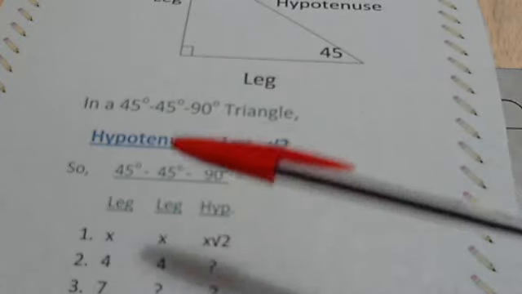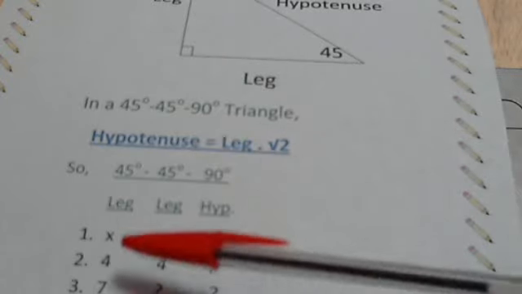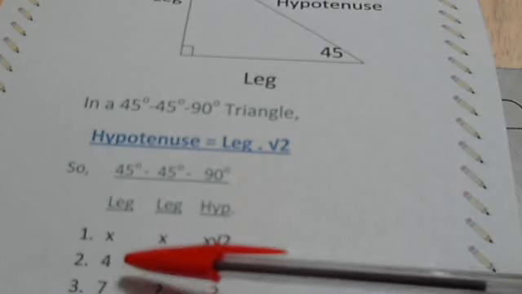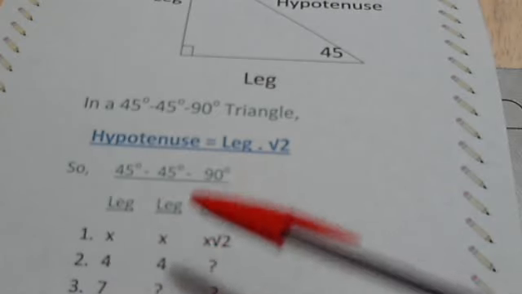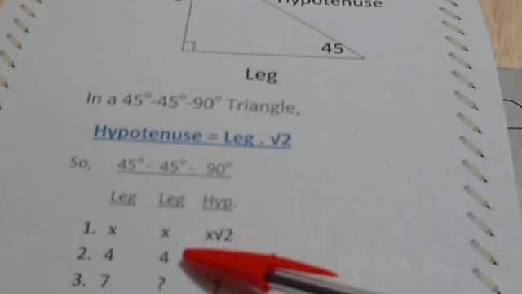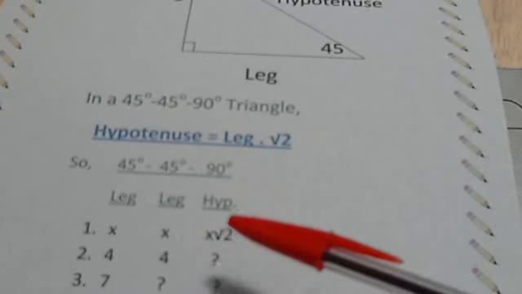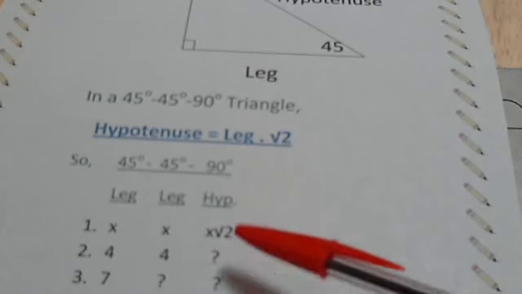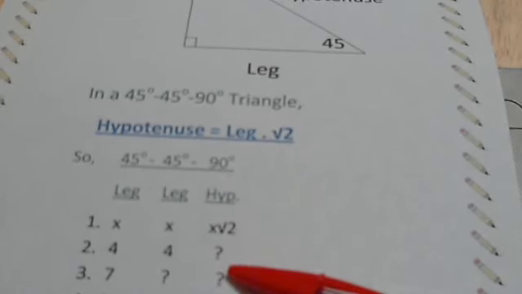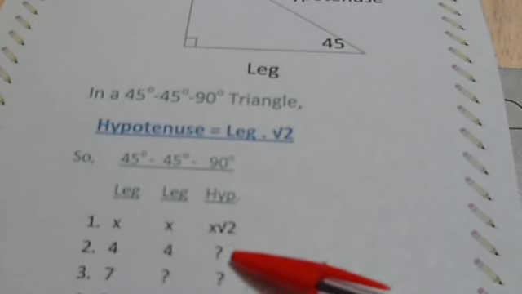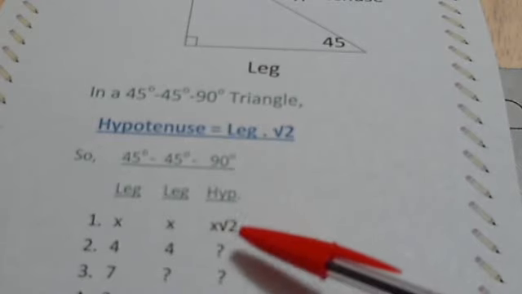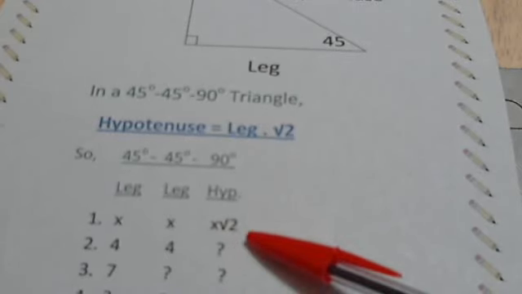All right. Now let's take number 2. You're given that the leg is 4. Good. What then is the next leg? That is also 4. Good. Now, what is your hypotenuse? The hypotenuse is, what did you say? Okay, did you say 4 root 2? Yes, the hypotenuse is 4 root 2. Good. Now let's see if you're catching on.